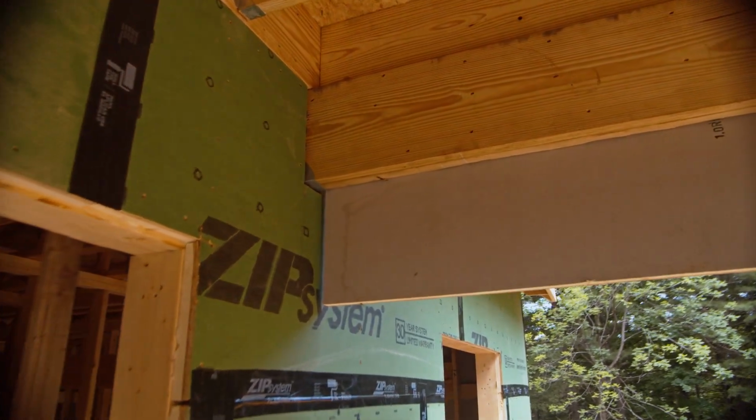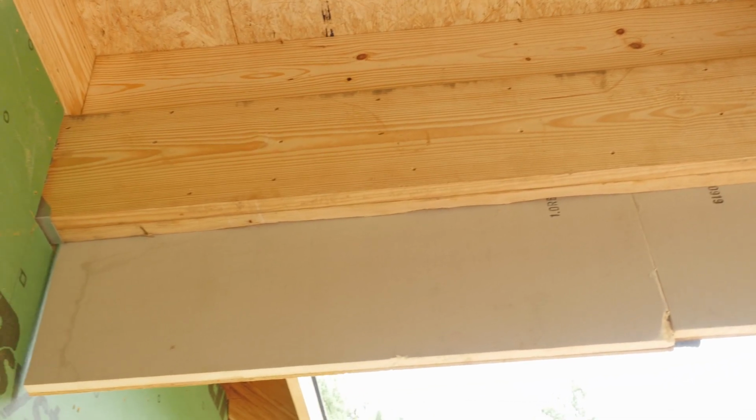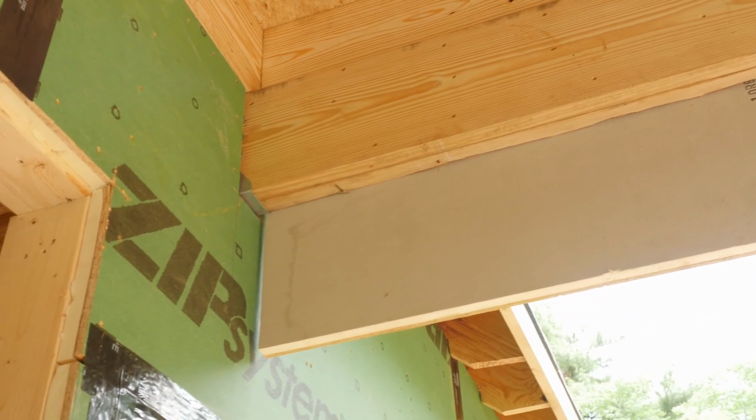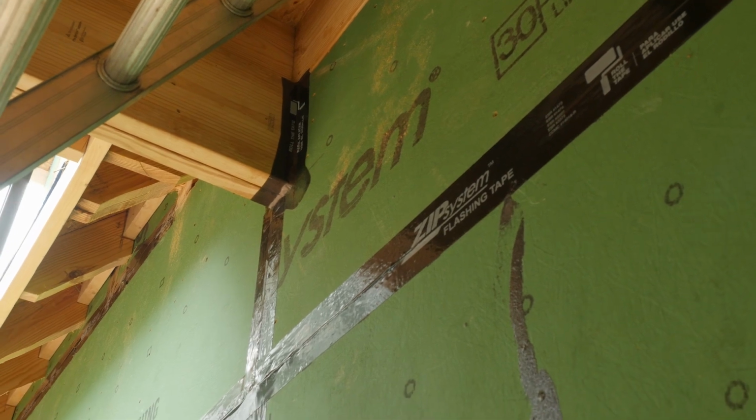Penetrations are a really important place for air sealing as well. So that could include anywhere where a beam might be coming out of your wall, a pipe or an electrical penetration coming out. You want to make sure that you're tying this back properly to the Zip System sheathing so that that air barrier is continued all the way around that penetration.